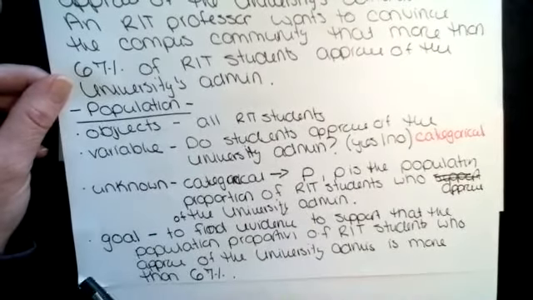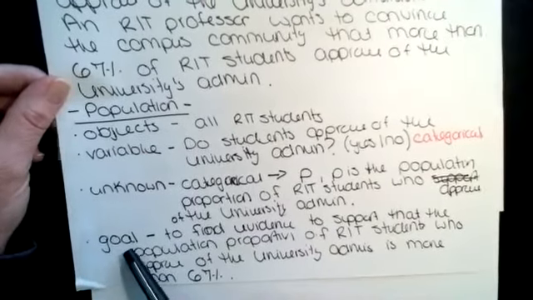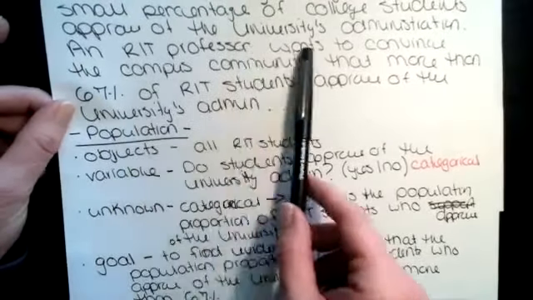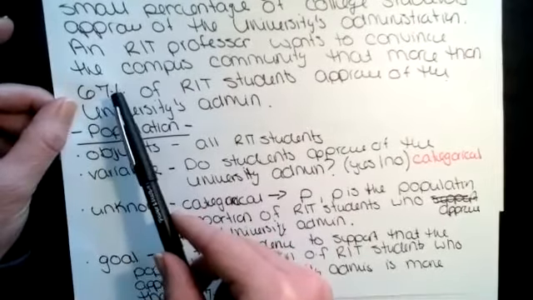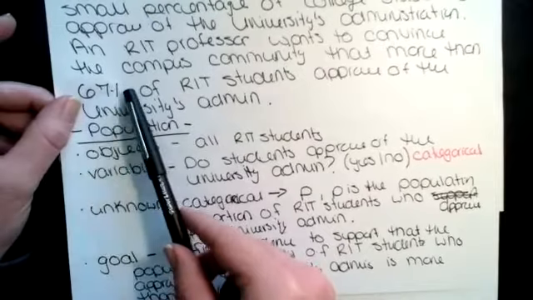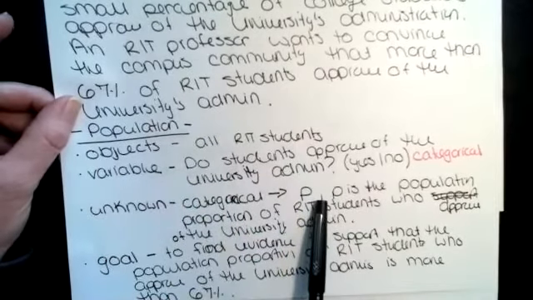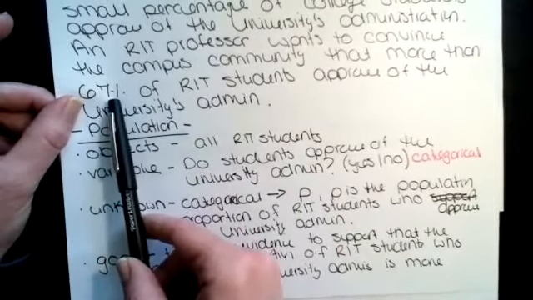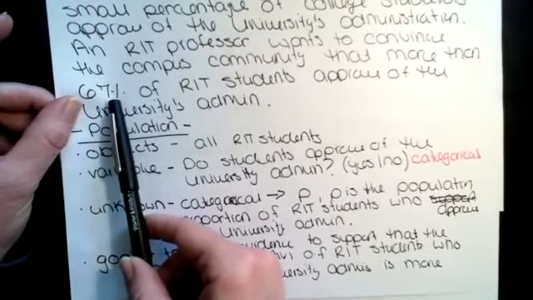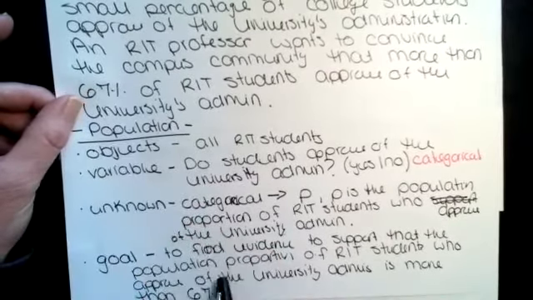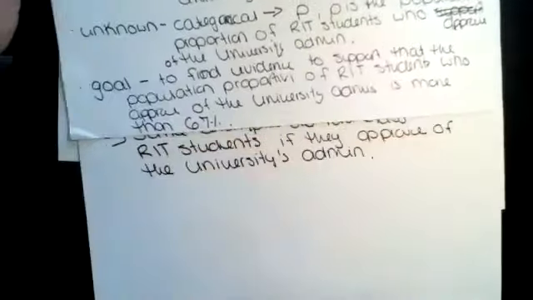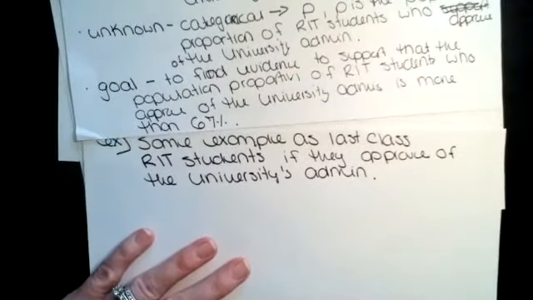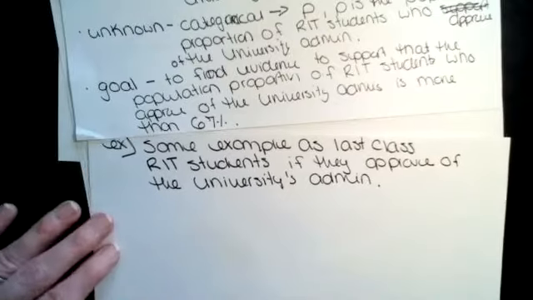My goal. So my goal is to support that new idea. The new idea is that the professor wants to convince the community that it's more than 67%. This professor wants to show that P, population proportion, is greater than 67%. That's my HA. I'm telling you right now. My goal is always to support my HA. So we wrote our goal. So I want to give some information about the sample, and we'll move on with these next 2 steps, my method step and my sample step.